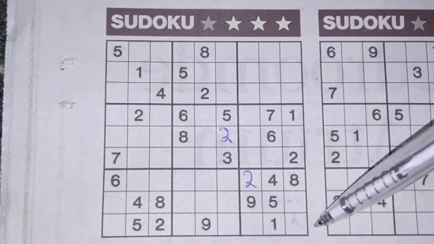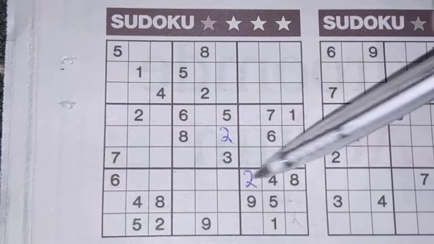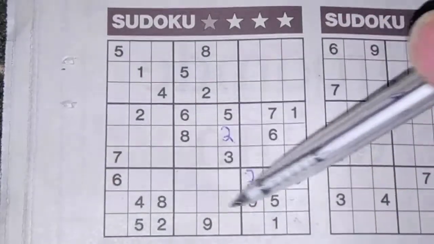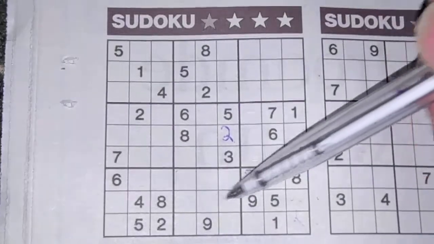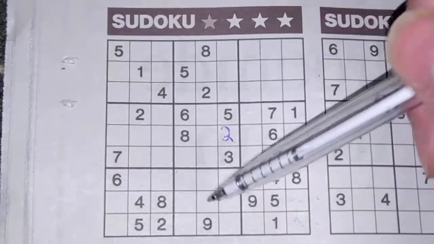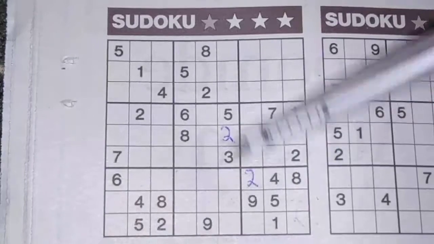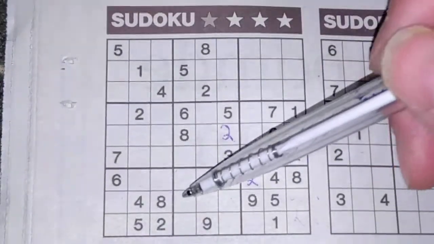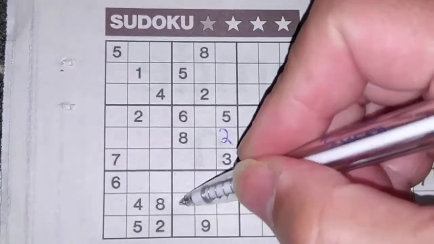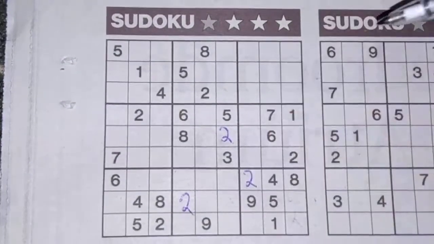2 in this last row, 2 in that row. So in the row between, the only 3 places for a 2 should be here, here, or there. But I see here 2, no 2 there. Here 2, no 2 there. The only place for a 2 should be here.